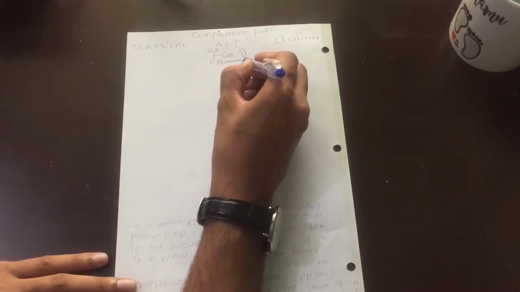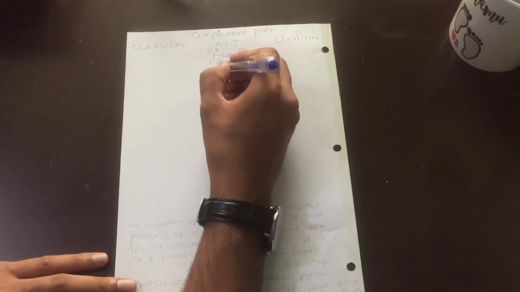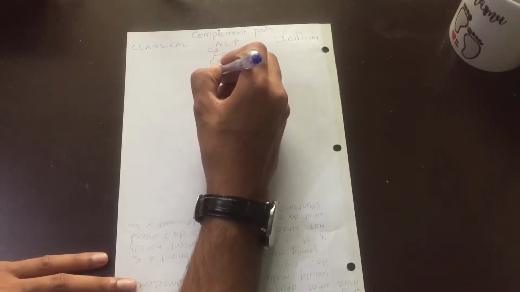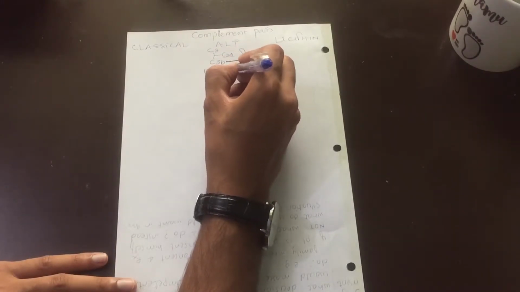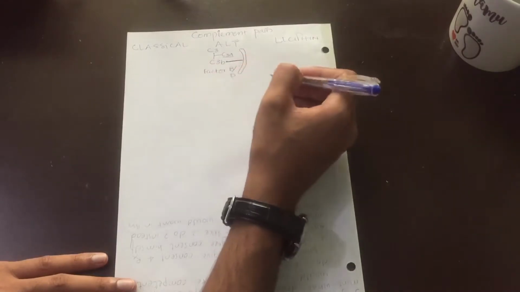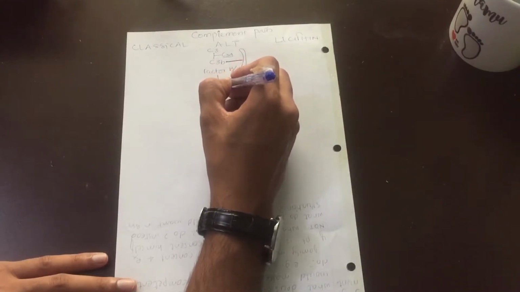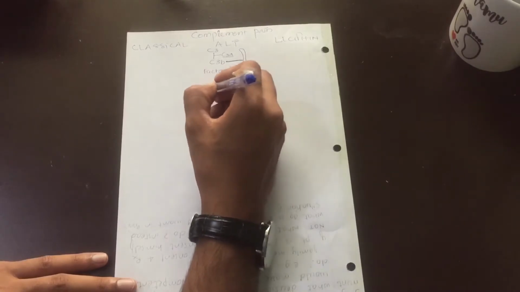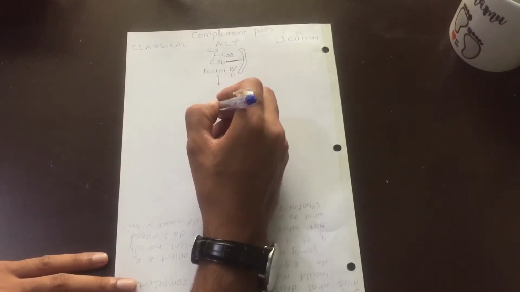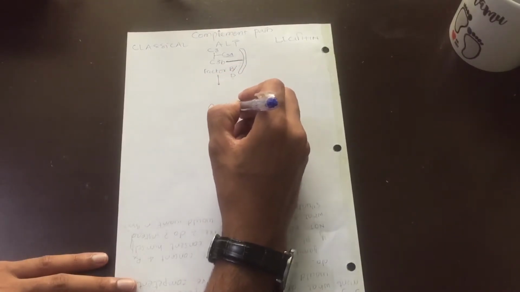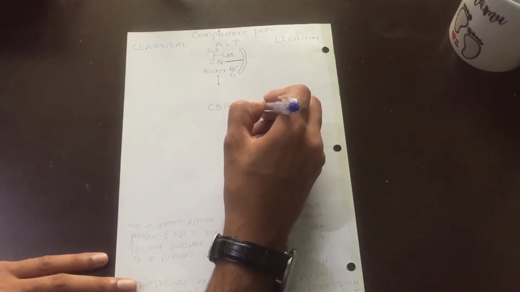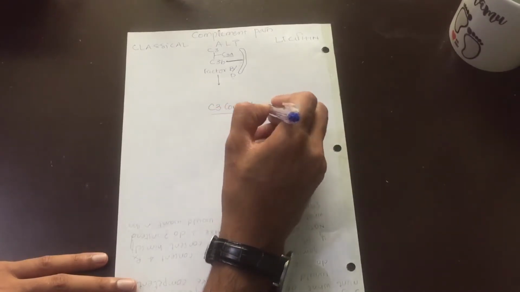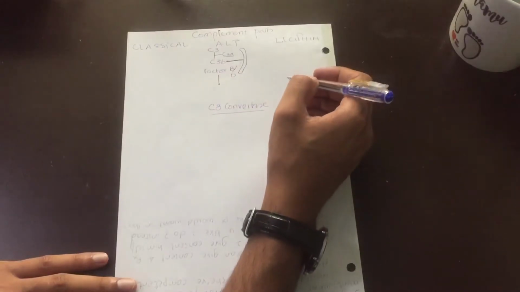C3b attaches to the surface of bacteria, and with the help of factor B, it activates C3 convertase, which is the main pivot for all three pathways.